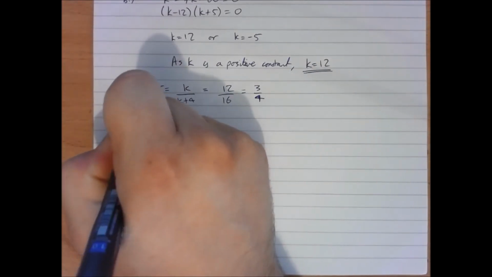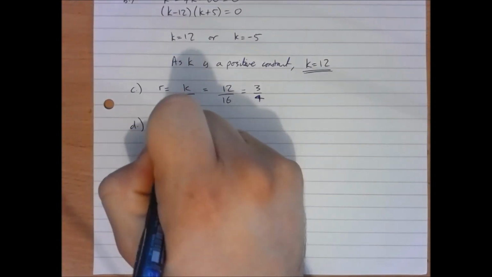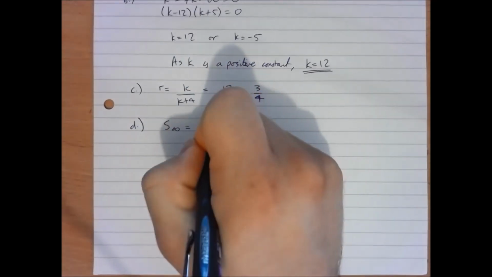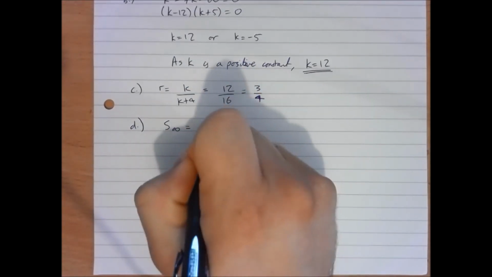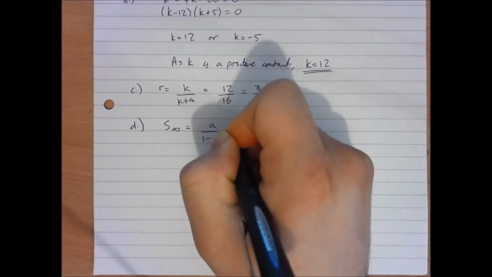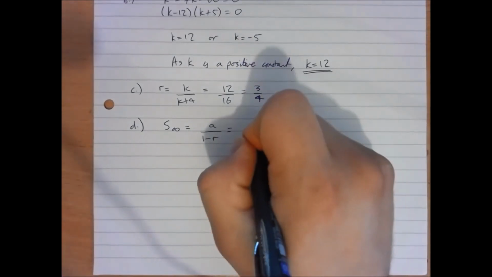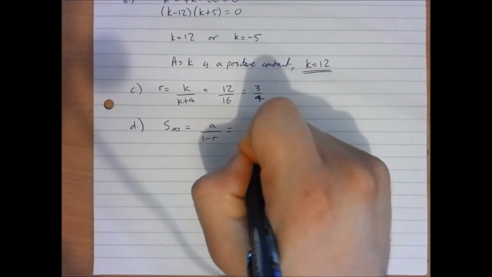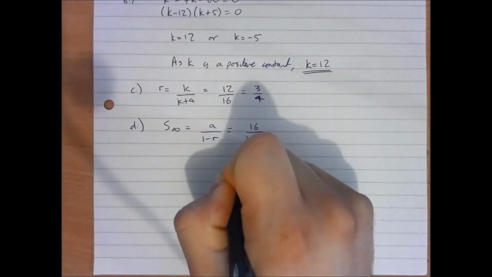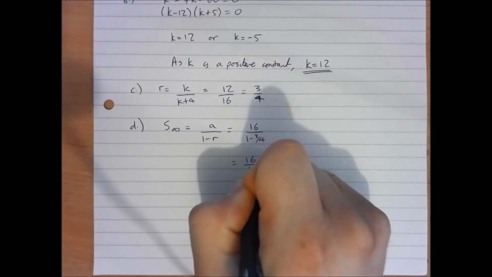In part D, we need to find the sum to infinity. The formula for the sum to infinity is a over 1 minus r. We need to find what our first term is. Our first term is k plus 4, so that's 16, over 1 minus 3/4. This gives us 16 divided by a quarter, which is equal to 64.